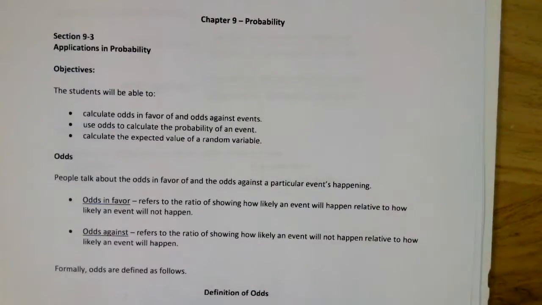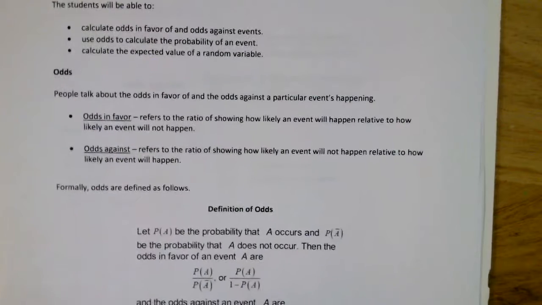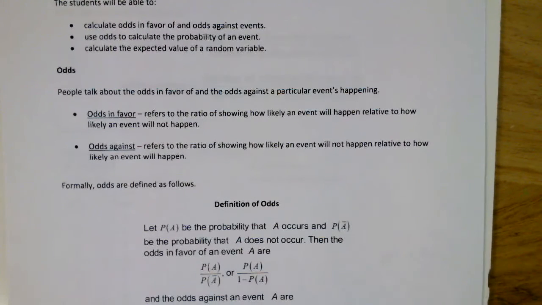Specifically odds in favor and odds against. Usually people talk about odds in favor of and odds against a particular event happening. Usually that's found when people place bets at racetracks. Those are where odds in favor and odds against are used.